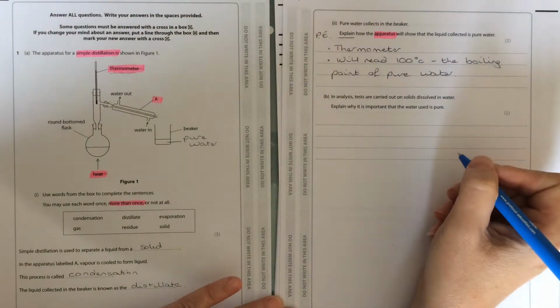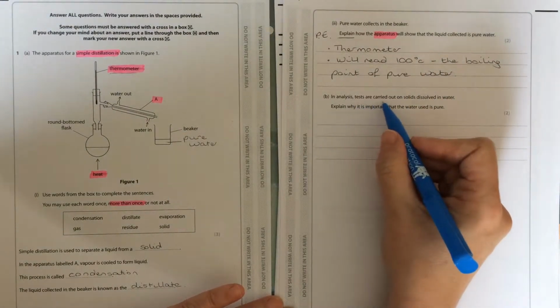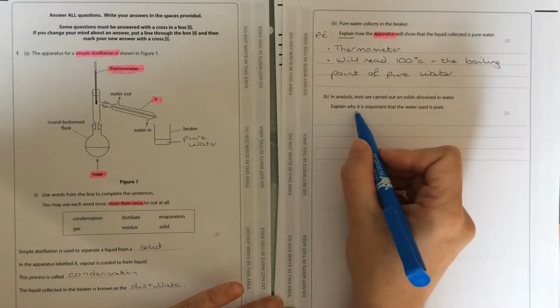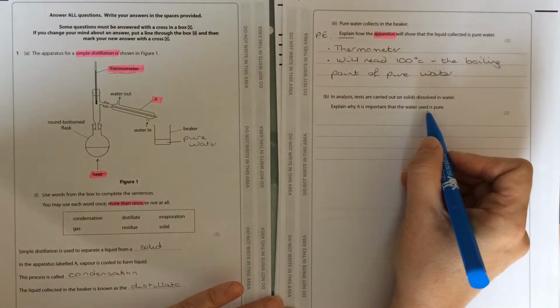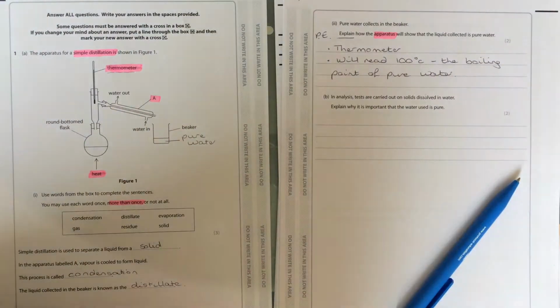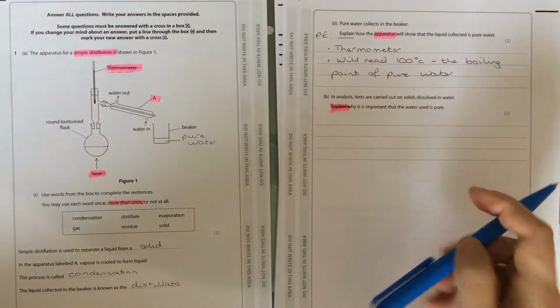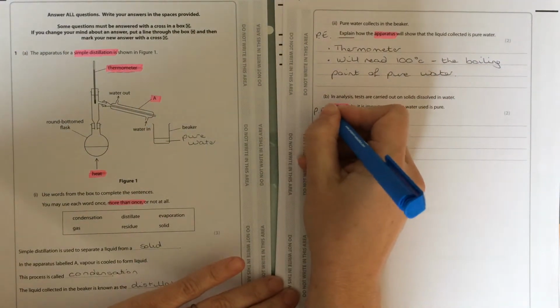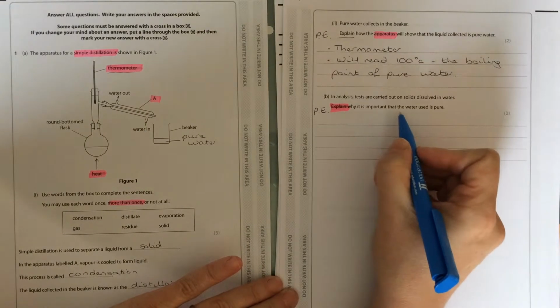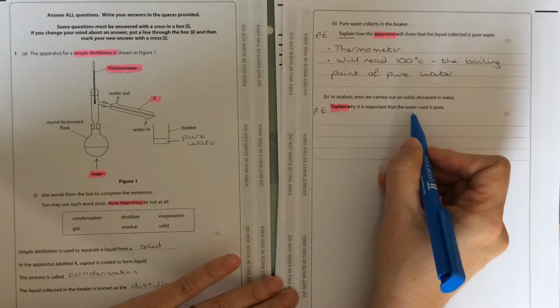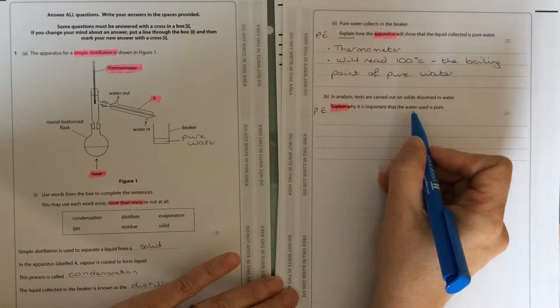Okay, part B. In analysis, tests are carried out on solids dissolved in water. Explain why it's important that the water used is pure. And again, it's an explain question. So again, I'm going to use a point and explain. Okay, so why is it important that when I'm testing solids dissolved in water, the water that I use is pure?